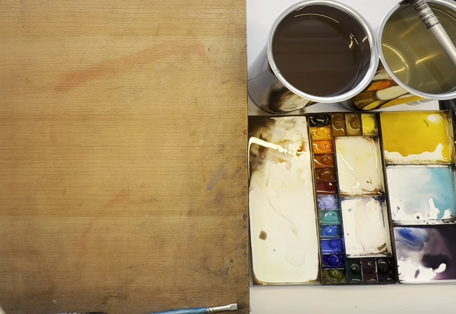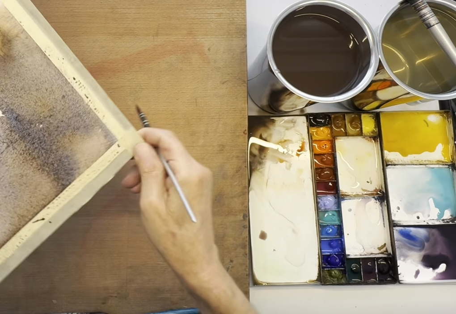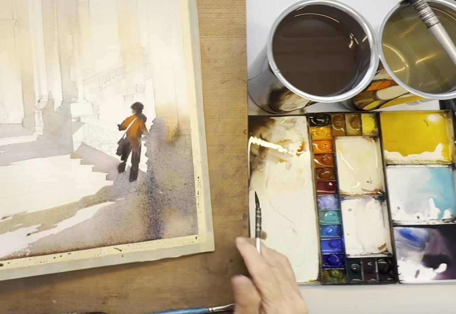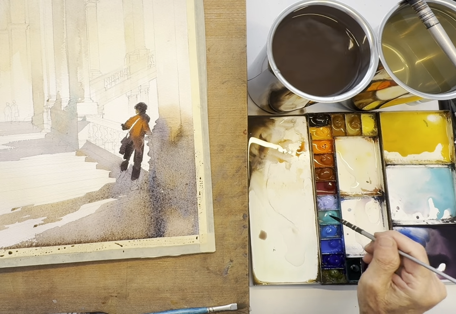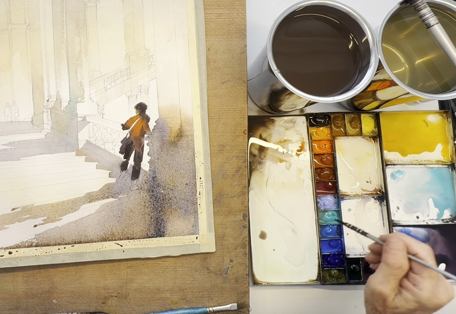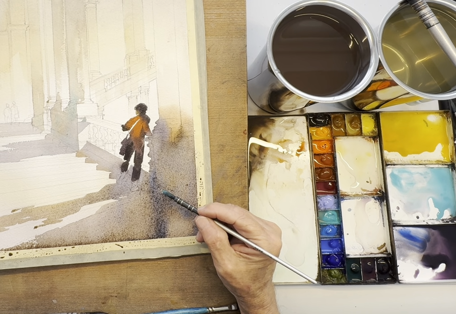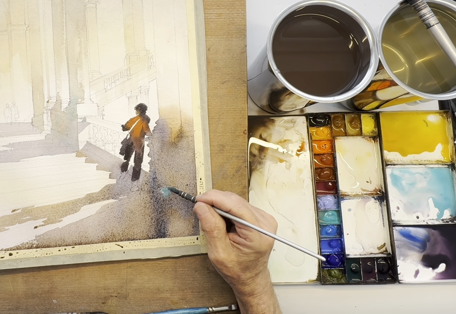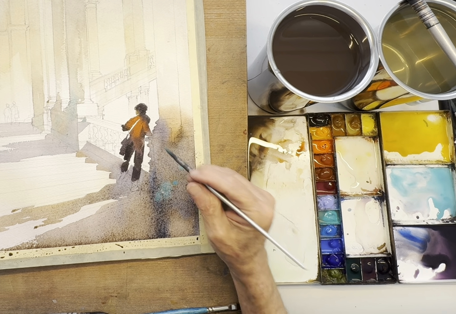Yeah, it's just fun to do. You can pull it, let it run left or right, up or down. You can get some really beautiful effects of one color transitioning into another, a warm transitioning very organically into a cool, for example, can be quite compelling.